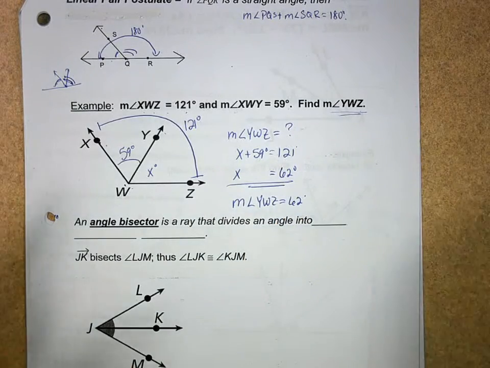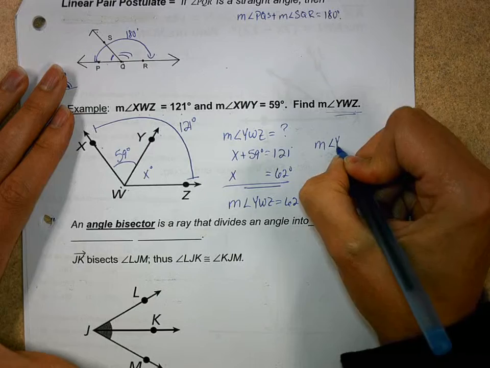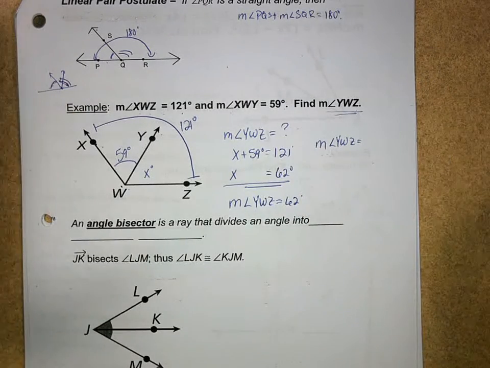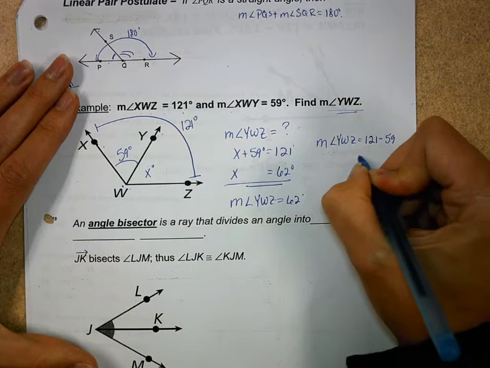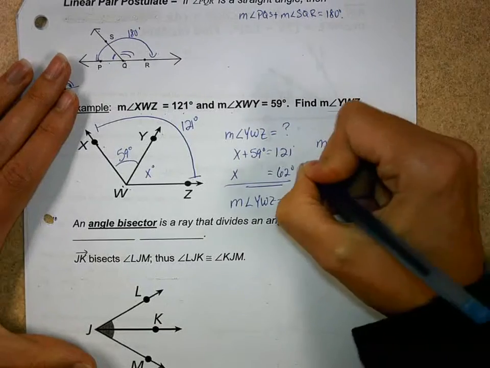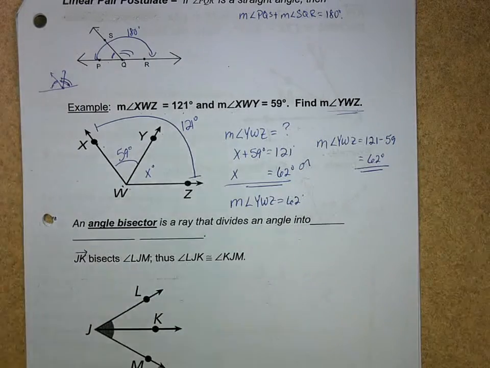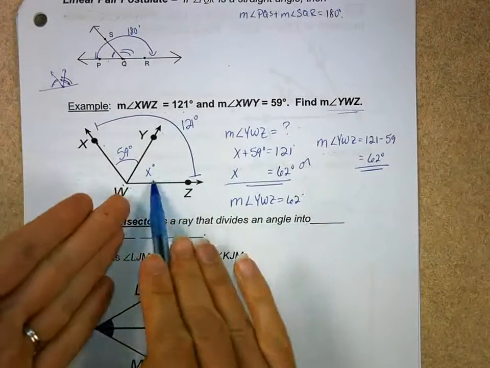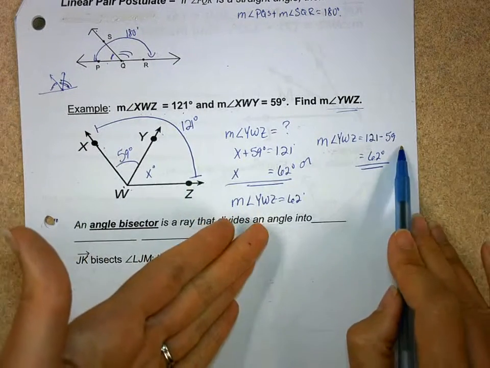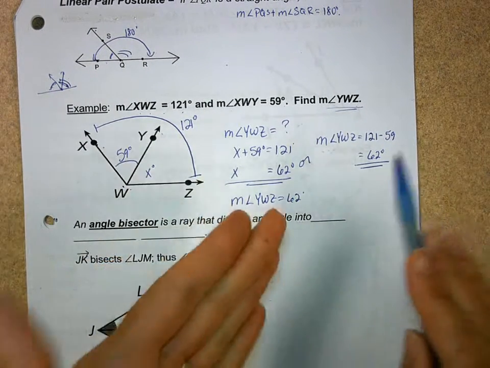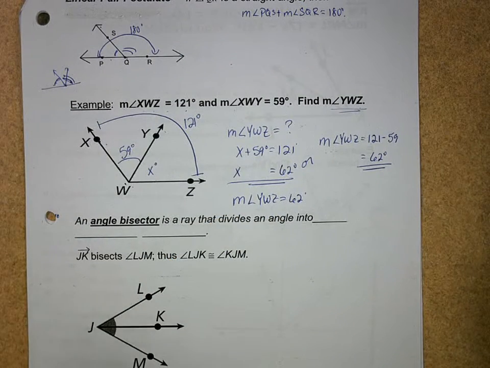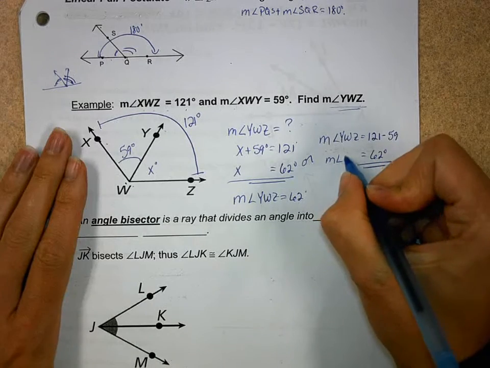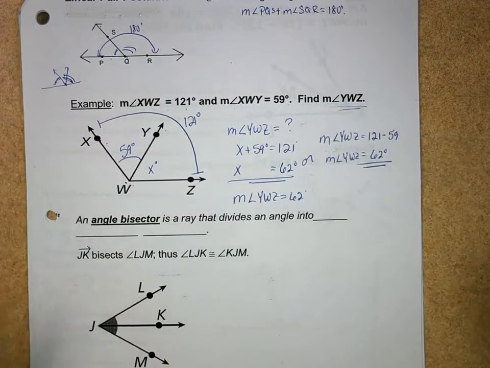Now some of you think a little bit differently. Some of you go, well, Mrs. Gregerson, would this be a valid thing to do? Do I have to set up an algebraic equation? Can I just go 121 minus 59 degrees gives me 62 degrees? Yes. How you got there is a little bit different. Believe it or not, we still used the angle addition postulate because we know the two smaller ones add up to the bigger one. You just wrote it in a single step. I just wrote it algebraically. These are both right. You showed me your thinking process and we still got our final answer. So we know the measure of angle YWZ.